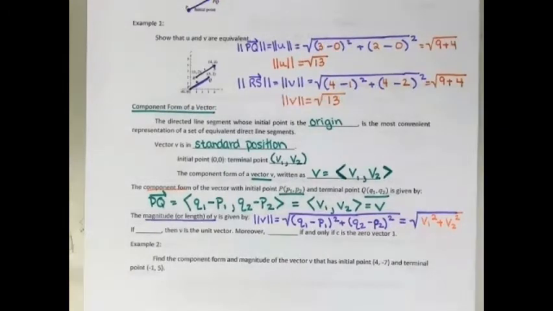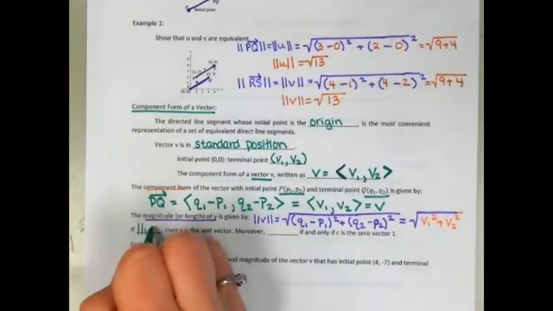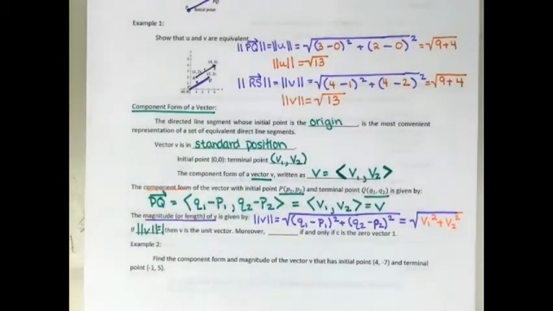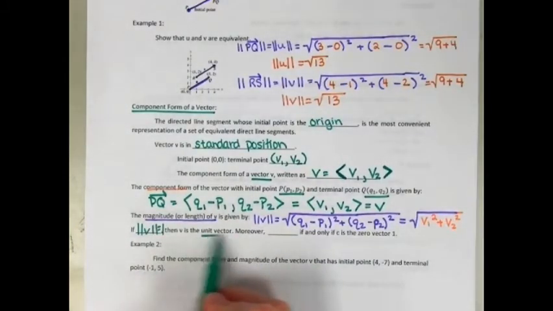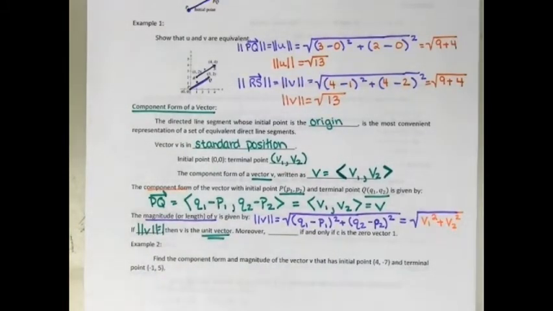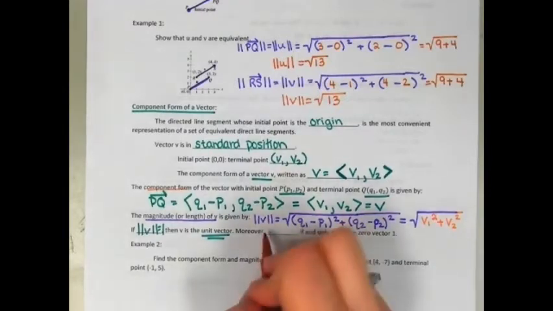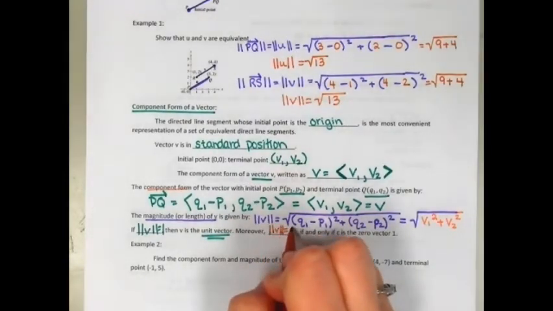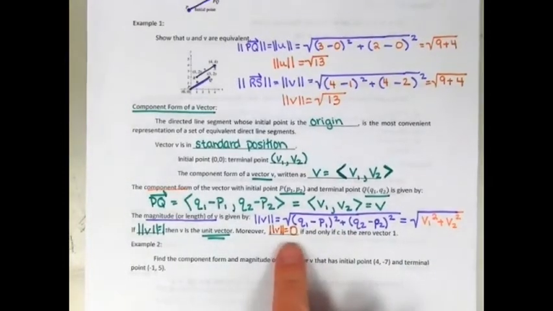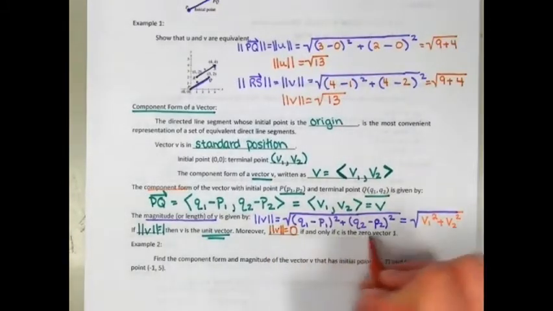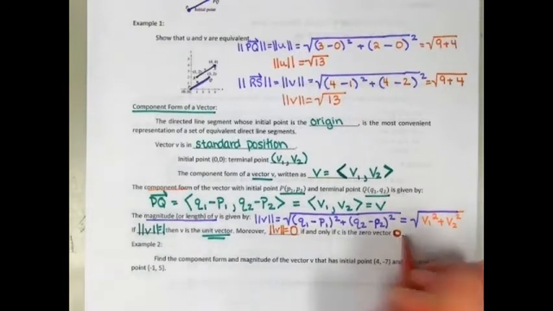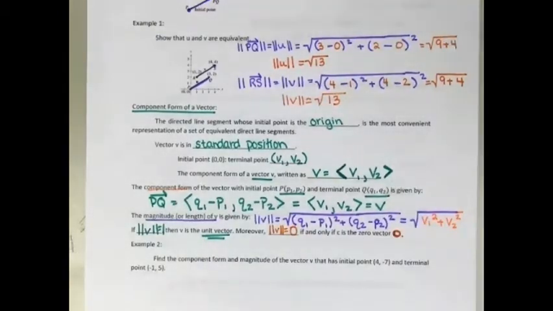If the magnitude of v is equal to 1, then v is known as a unit vector. The magnitude of that vector is 0 if and only if v is the zero vector. So if v is the zero vector, then the magnitude will always be 0.